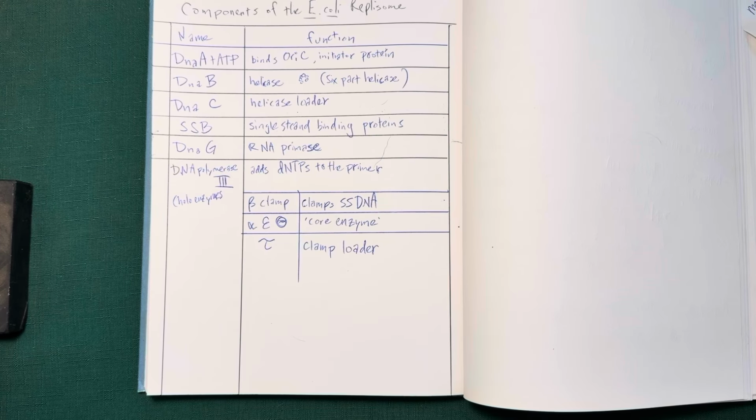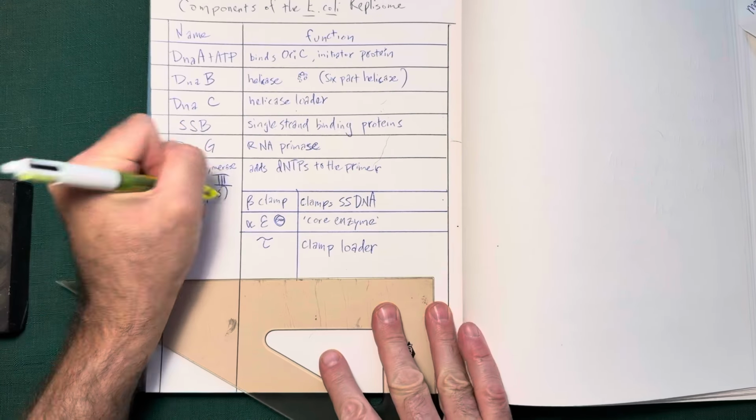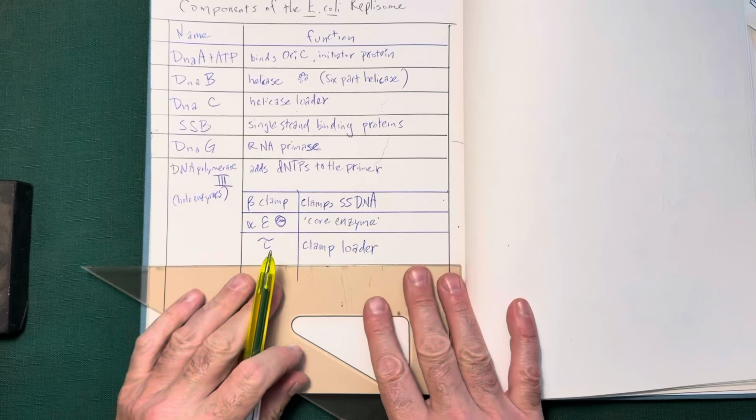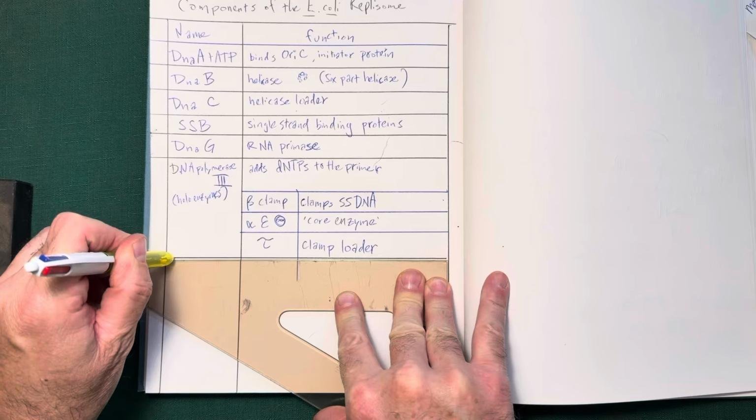And this can be done once in the leading strand, but in the lagging strand, you have to continually add new clamps to recognize the primer sites, the primed sites, to add those nucleotides to the free 3' hydroxyls. So the clamp loader, it kind of looks like an octopus. It's kind of feeling around on the DNA molecule and adding a beta clamp where it is needed. Okay, so that's all of the components of that DNA polymerase 3 holoenzyme, the whole being made up of many parts.